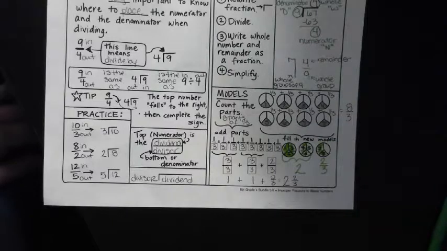All right, so that's a couple of different ways you can see that visually. Hope that helps. Don't forget you can come back anytime you want.